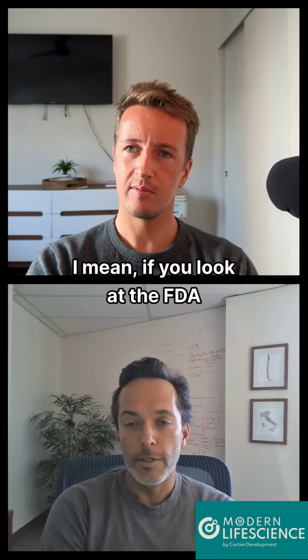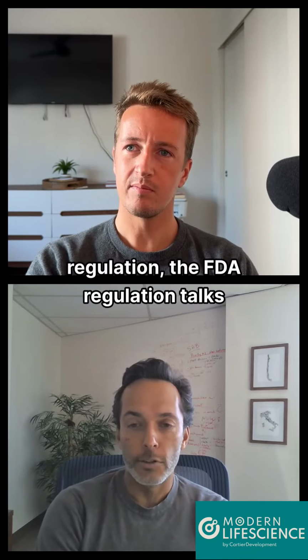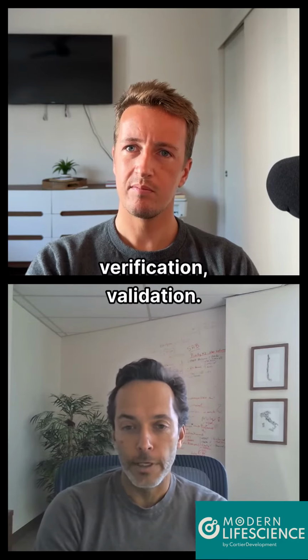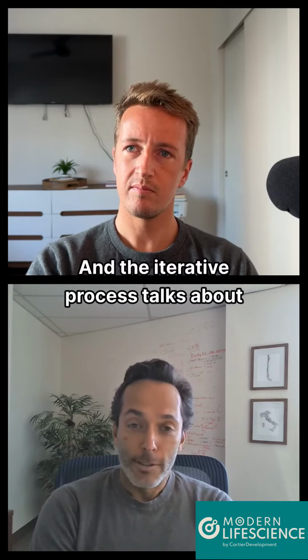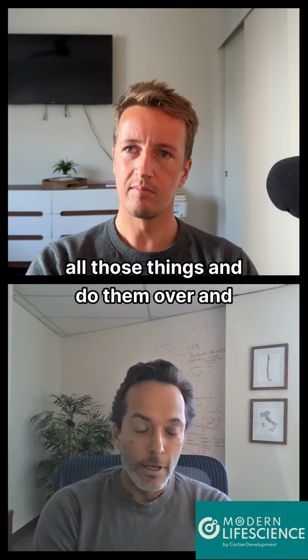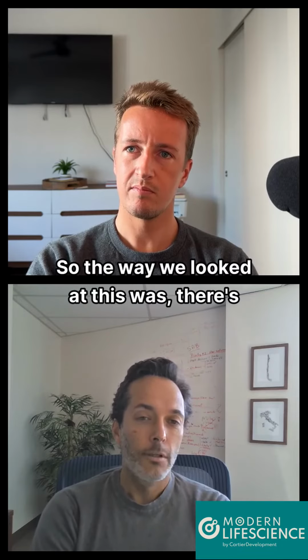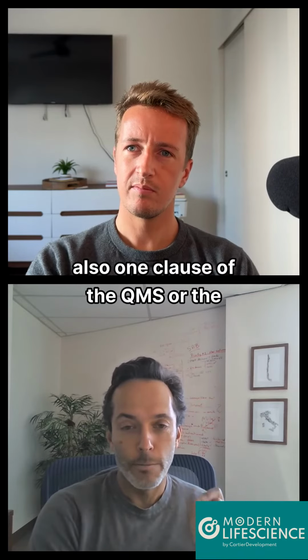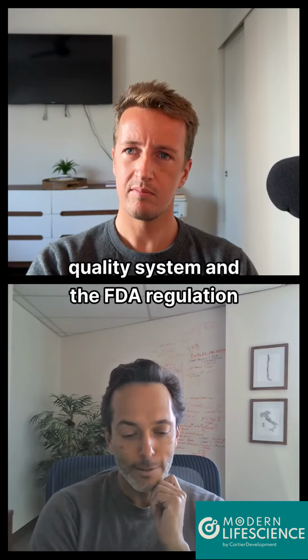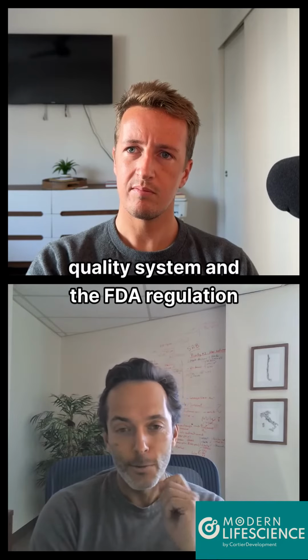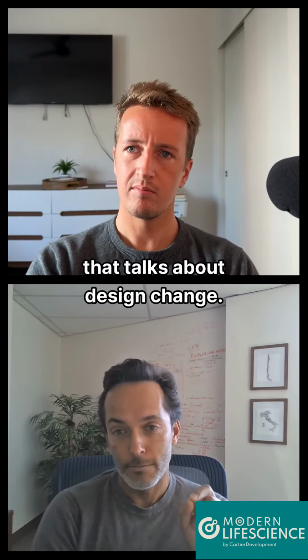I mean, if you look at the FDA regulation, it talks about design inputs, design outputs, verification, validation, and the iterative process talks about all those things and doing them over and over again. So the way we looked at this was there's also one clause of the QMS, or the quality system, and the FDA regulation that talks about design change.